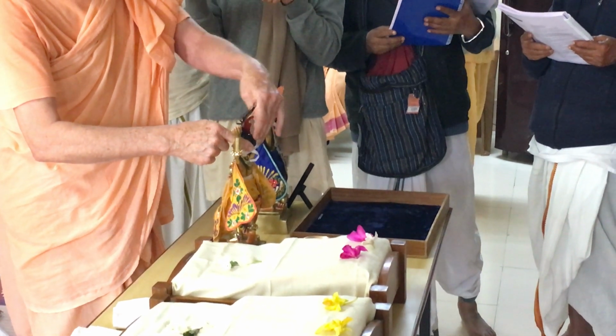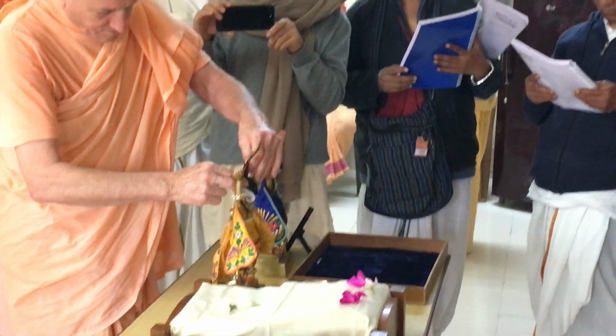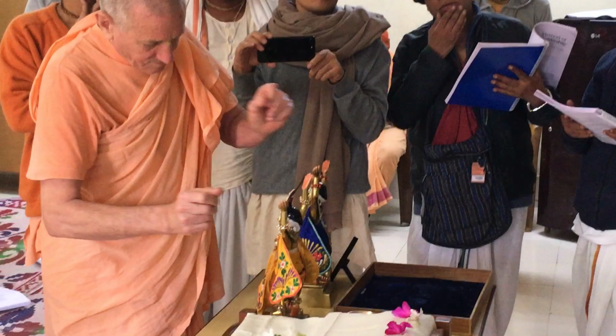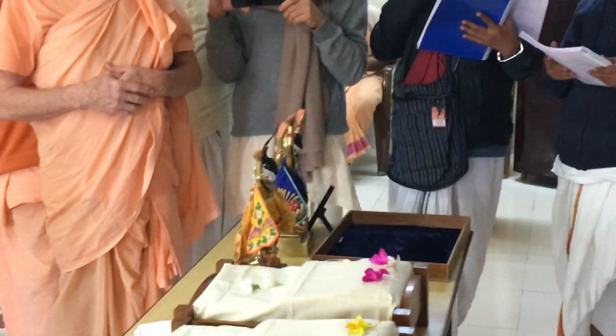Just like you saw Nishima Kavacha Prabhu, the incense wasn't working out for him yesterday, right? So he substituted the dupa with water. Okay.